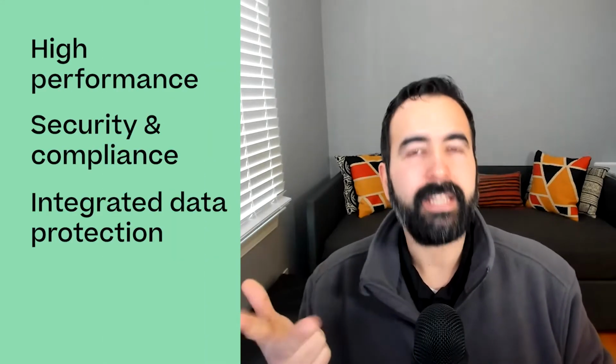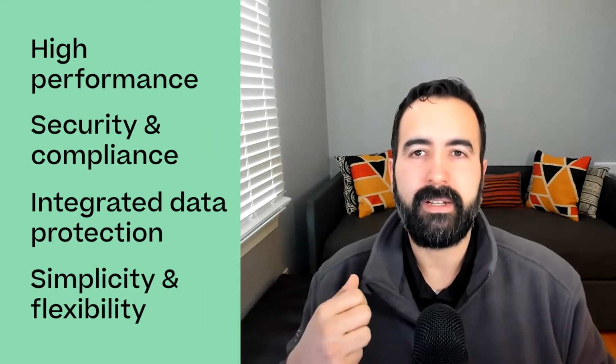And I'll concentrate on 4 focus areas. I'm going to talk about high performance, security and compliance, integrated data protection, and simplicity and flexibility. Let's talk about high performance. One of the most exciting things in NetApp ONTAP 9.10.1 is the support for NVMe over TCP for SAN database workloads, right? What does that mean?